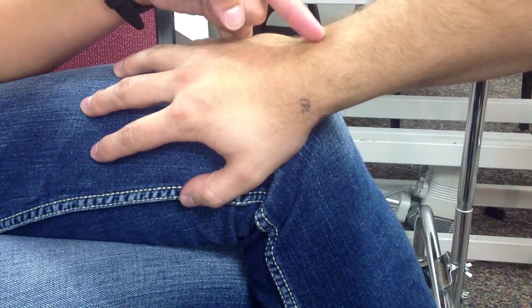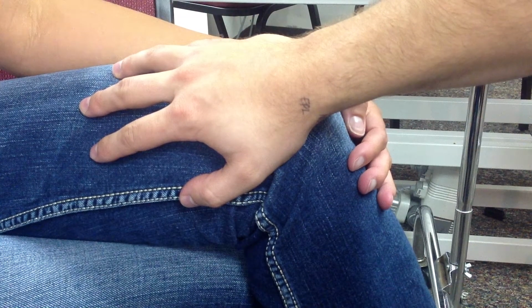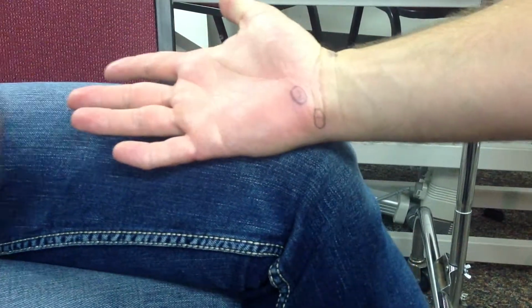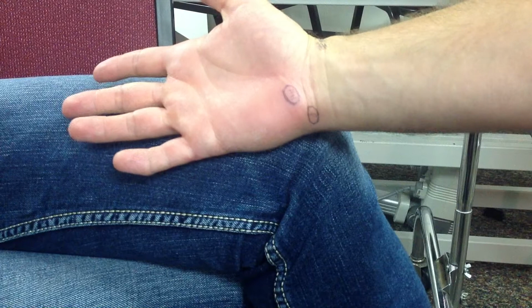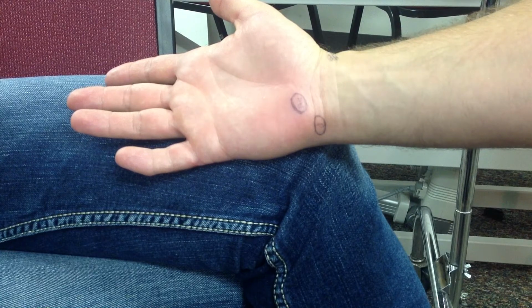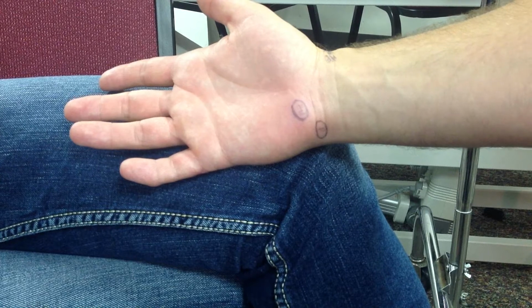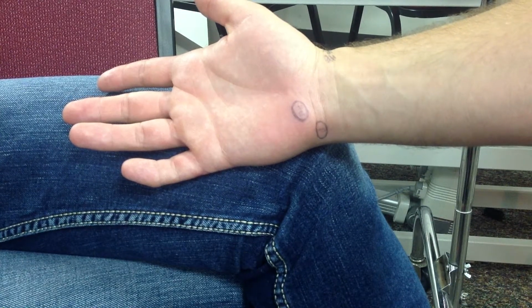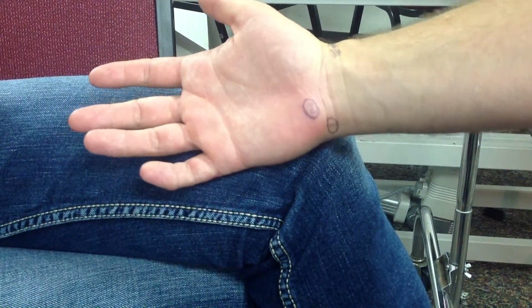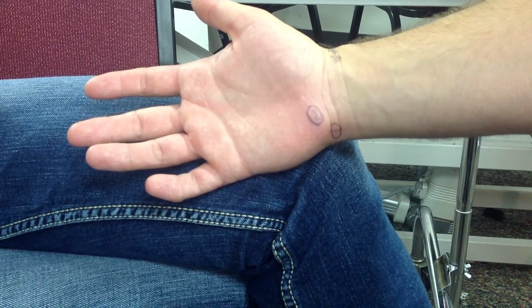All right, we already found extensor carpi ulnaris in that groove on the ulna. Now flip your hand over so the palmar aspect is sticking up towards the ceiling. Okay, listen carefully to this. Remember I told you, you can injure the ulnar nerve at your elbow, and you can injure your ulnar nerve in your hand at the tunnel of Guyon. This is where the tunnel of Guyon is.